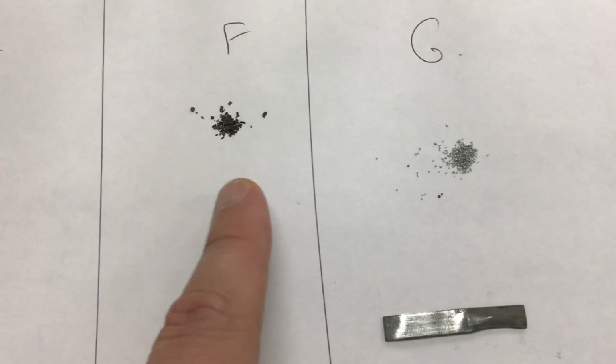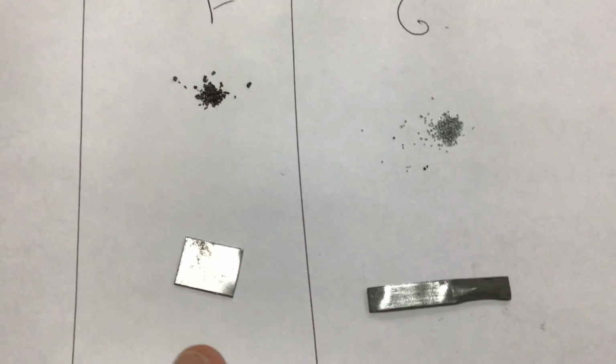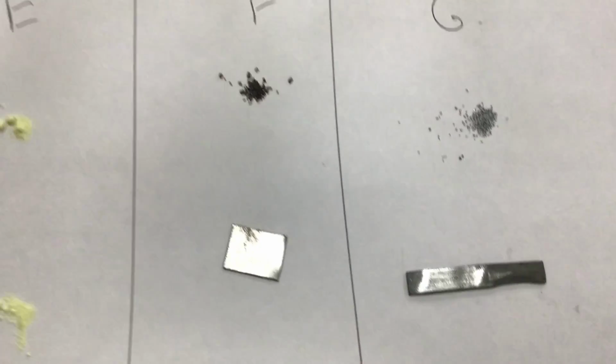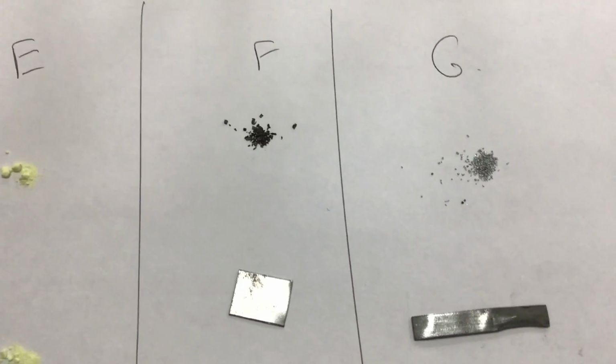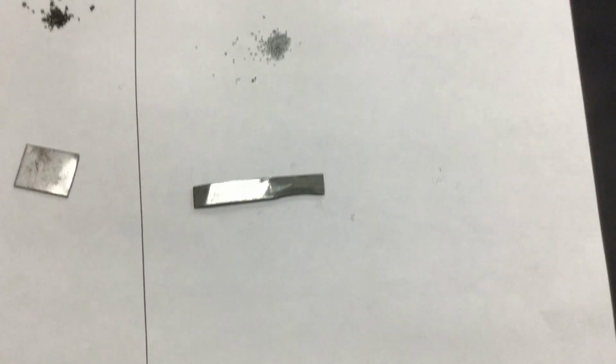I have one that's more of a small particulate, and then a larger scale object that's much easier to see. When we do the reactivities of these, we're going to use the smaller particulates because there's more surface area for it to react with. But the bigger piece does give you a little more or easier identification of it. Same thing with G. I've got the smaller particulates that I'm going to mix the reactions with, and then larger pieces.